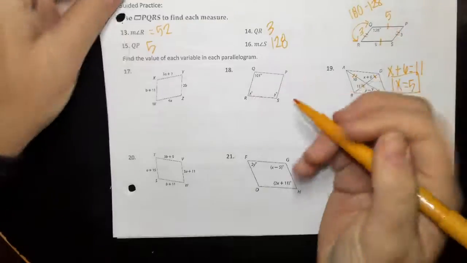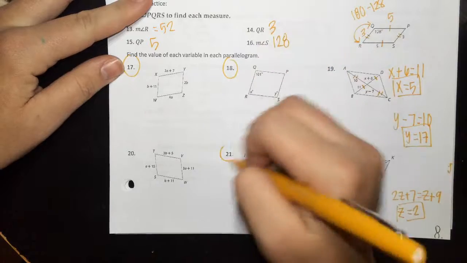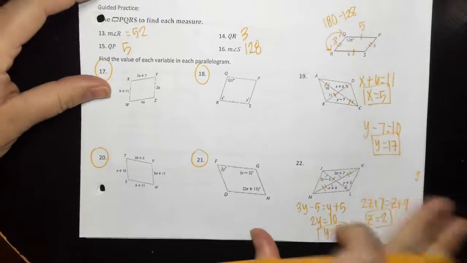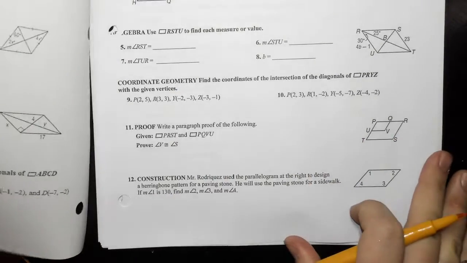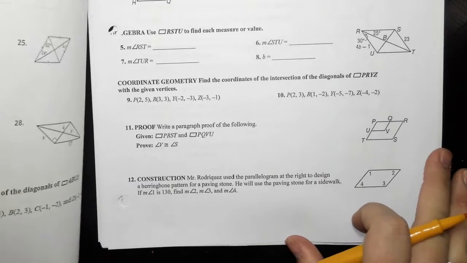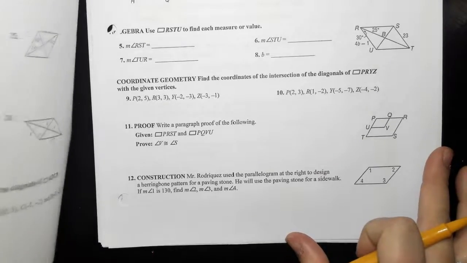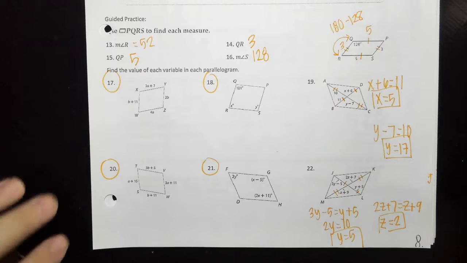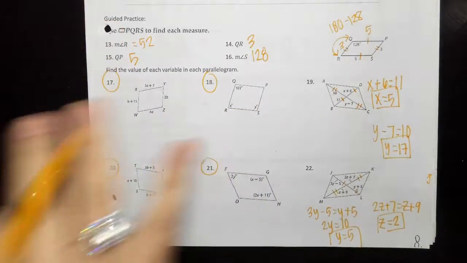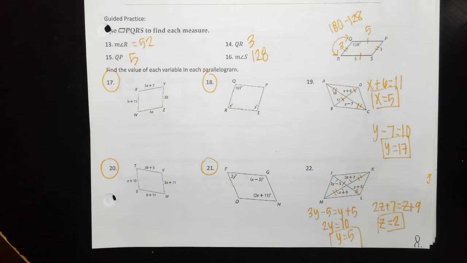Okay, we have 4 minutes. This is what I want you to do. I want you to finish these 4: 17, 18, 21, 20. We'll practice this again on Monday. And finish, because I don't think we finished. Try to at least get 1 or 2 of these done before you pack up. You have a whole 4 minutes.